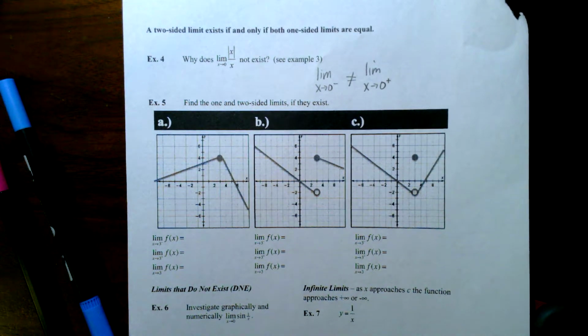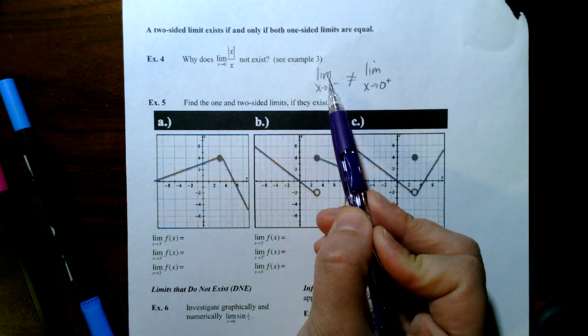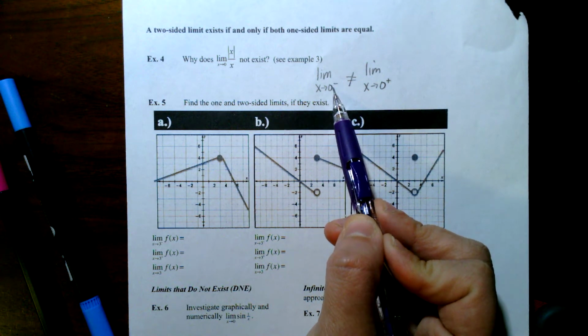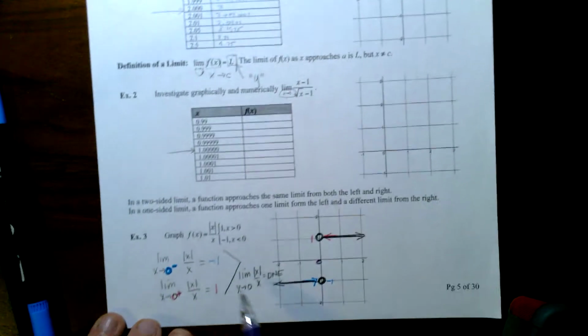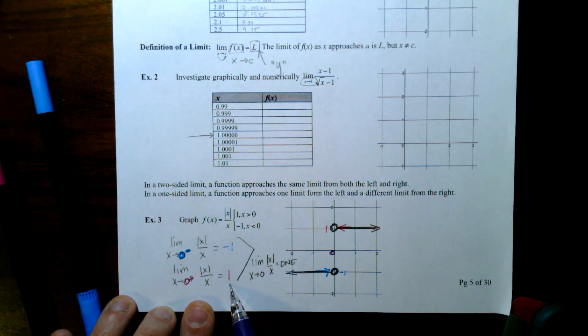Okay, so if you want to in your notes, you can verbally take what I'm saying, translate it, and write it out in words. This is the math language for it. Again, the limit as the function value of x approaches 0 from the left is not the same as the right. Here it is. From the left it's -1, from the right it's +1.